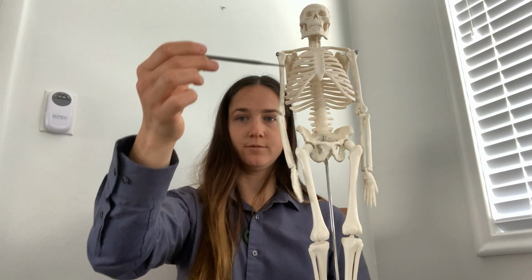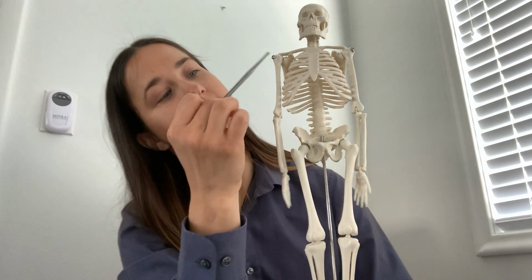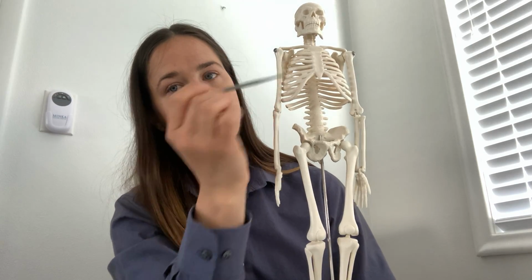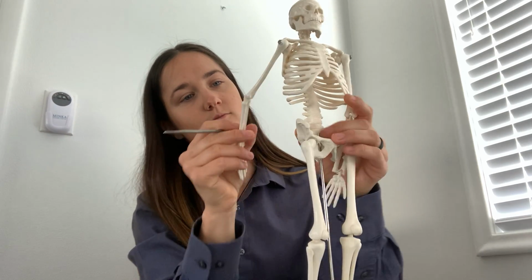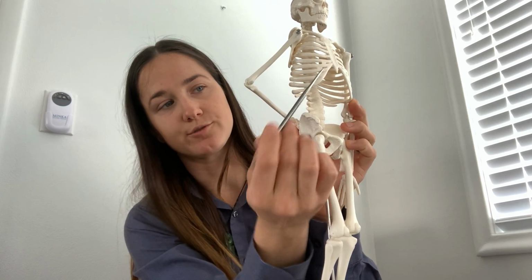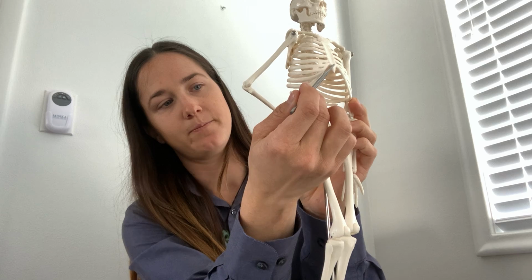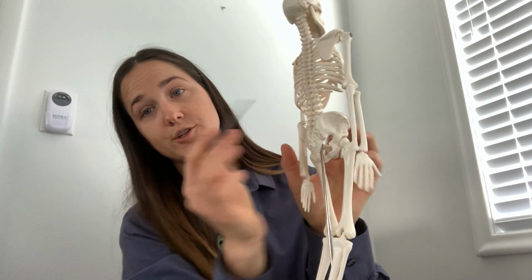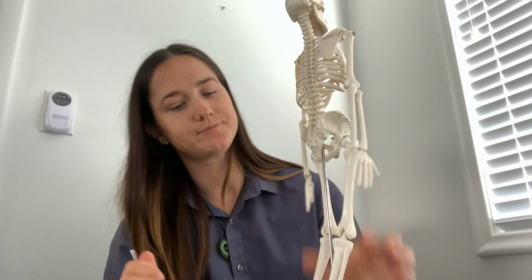Ahmed also has 12 ribs. There are 7 true ribs, which connect directly to the sternum, and then he has 3 false ribs right here, which don't directly connect to the sternum, and then on the back here we have 2 floating ribs, which don't connect to the sternum at all.